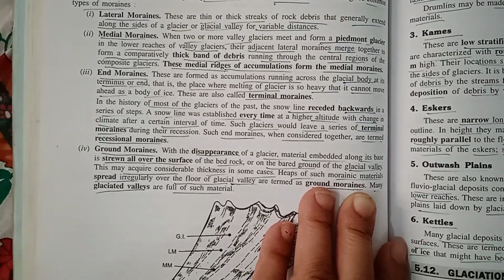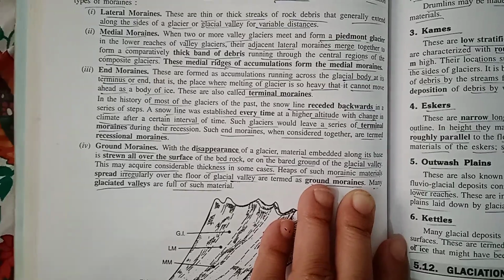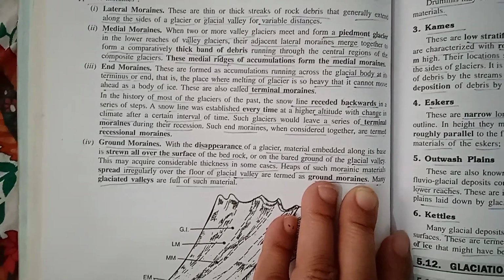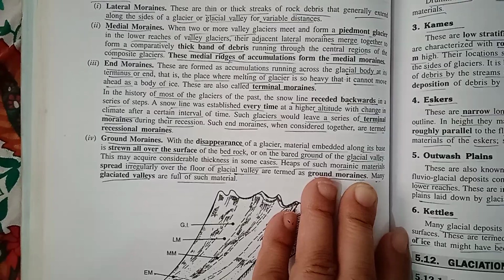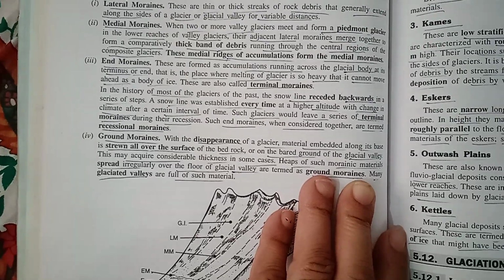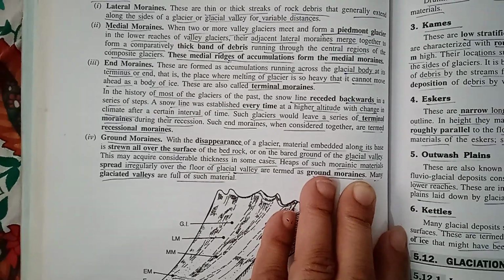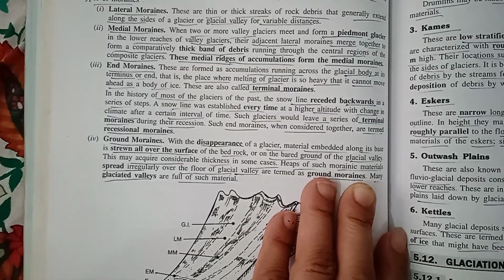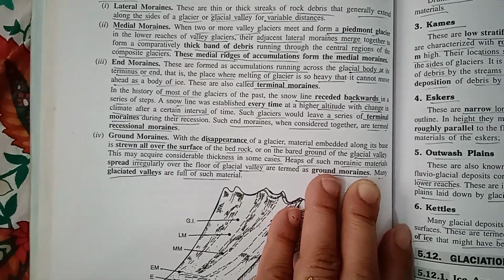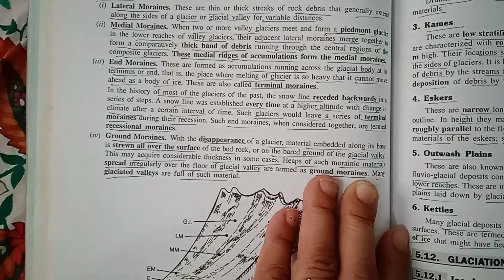End moraines: these are formed as accumulations running across the glacier's body at its terminus or end. That is the place where the melting of glacier is so heavy that it cannot move ahead as a body of ice. These are also called terminal moraines.